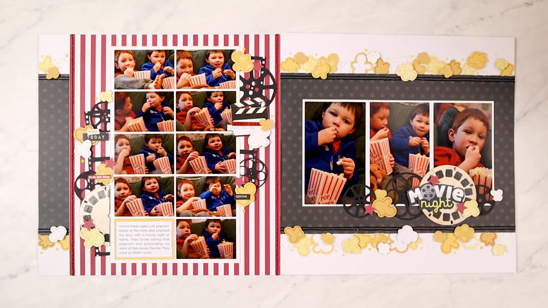Some of the popcorn pieces are adhered flat on the layout, somewhat tucked behind the background piece. For those, I stitched on them after I adhered them to the layout. Then there are a few that are adhered with foam adhesive for a little dimension to help them pop off the page, no pun intended. For those, I stitched on them before I adhered them to the layout.